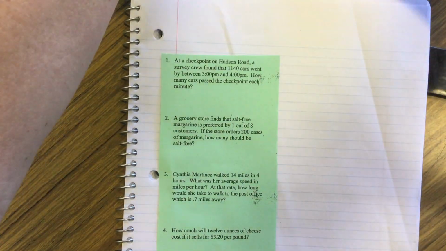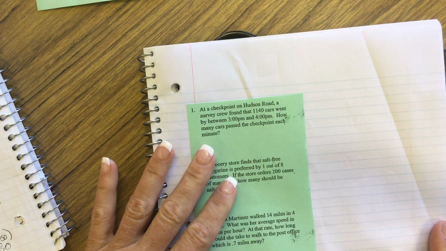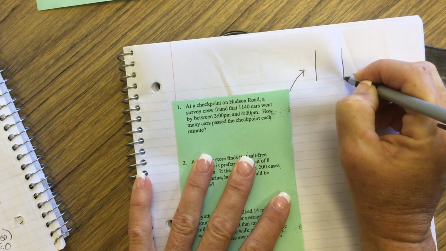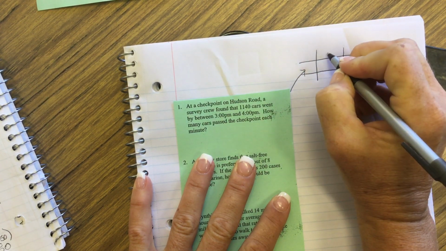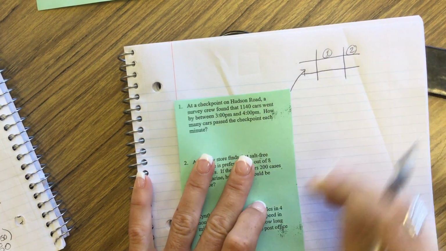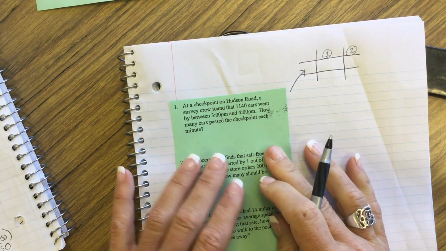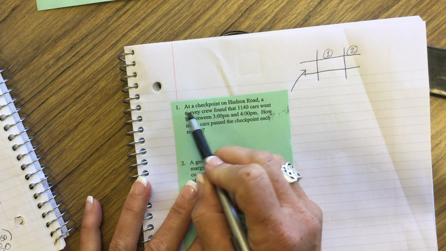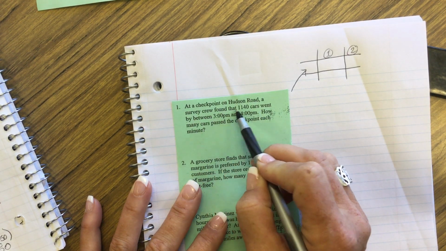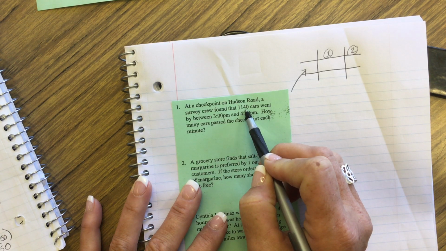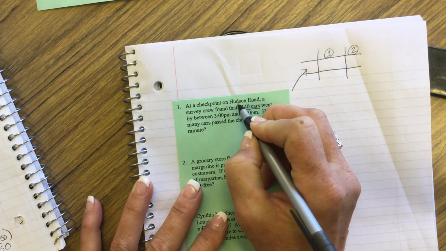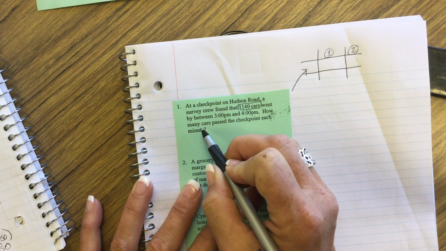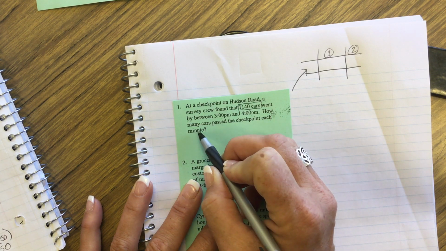All right, so let's look at number 1. Remember that for each one of these, you will set up a tic-tac-toe, and each one has a ratio number 1 and ratio number 2. When we're reading a word problem, it always reads left to right, but in our scoreboard it goes up and down, okay? First I want to read the problem. At a checkpoint on Hudson Road, a survey crew found that 1,140 cars, that is important, went by between 3 and 4 o'clock. How many cars pass the checkpoint each minute?